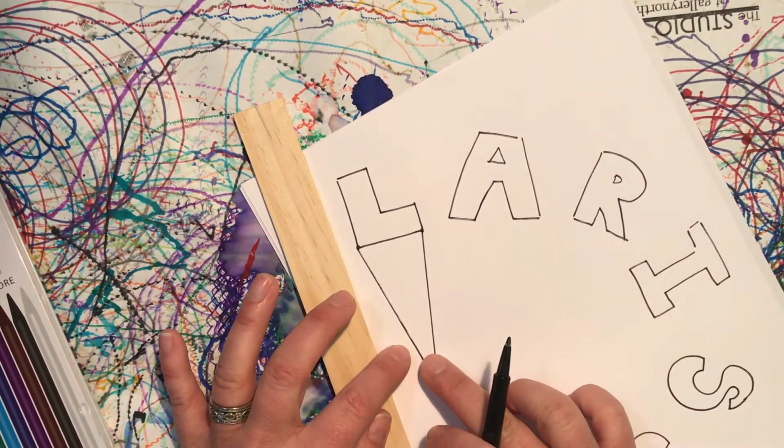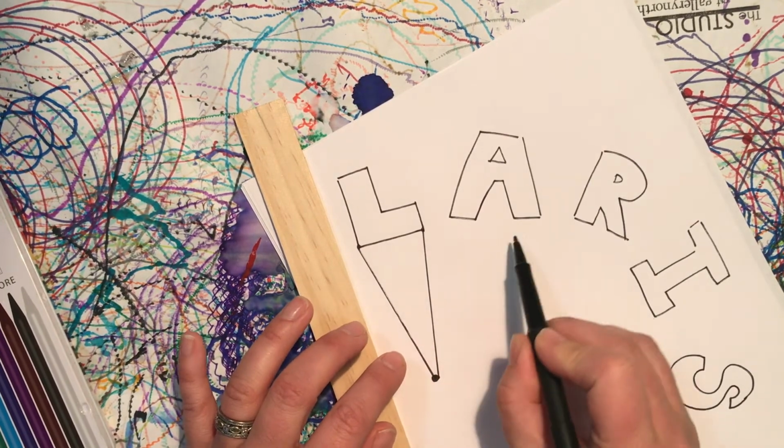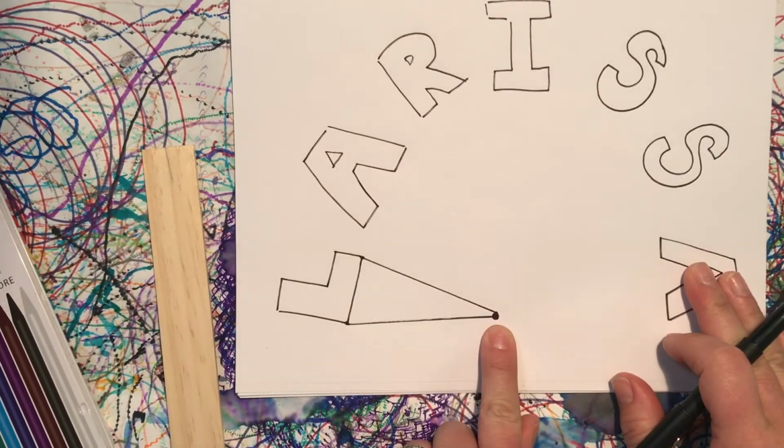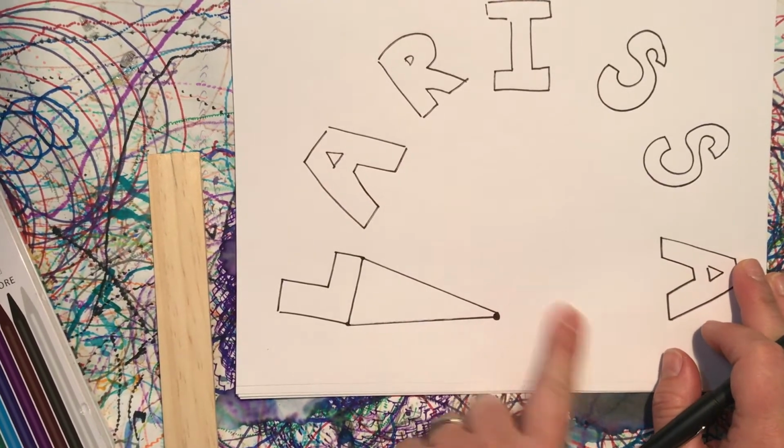So I've done the L. And you know what? I'll put dots on each letter so you can see where I would connect them to my 1 point. And then I'll show you how I connect them.